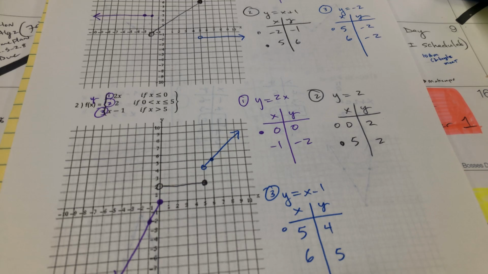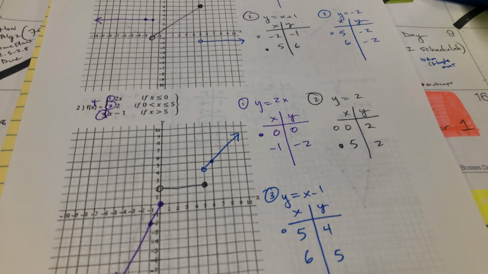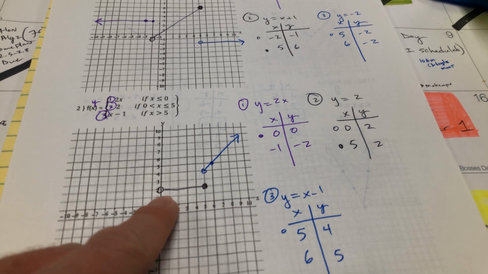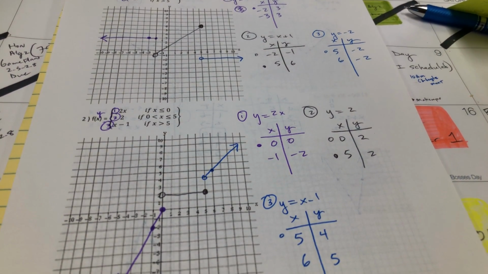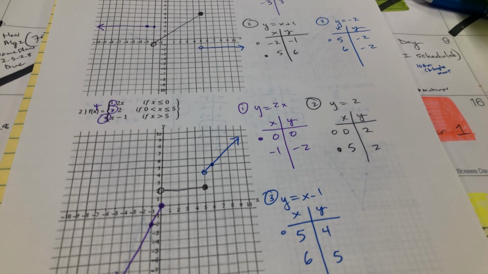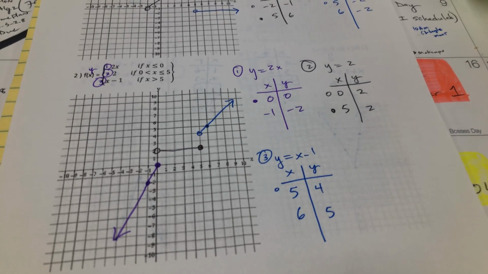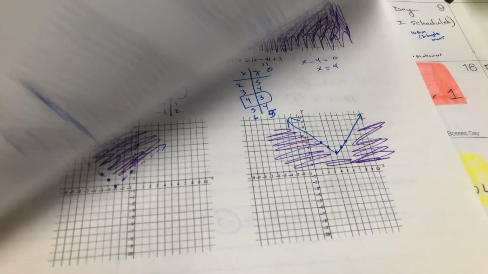The number 2 here, less than or equal to 0, closed circle, goes down forever. Between 0 and 5, can't equal 0, can't equal 5. Bigger than 5, open circle. You always have 2 open circles. Everything else then is going to be closed. Okay, your 3 piecewise functions. Again, pause this and look at the answers whenever you need to.